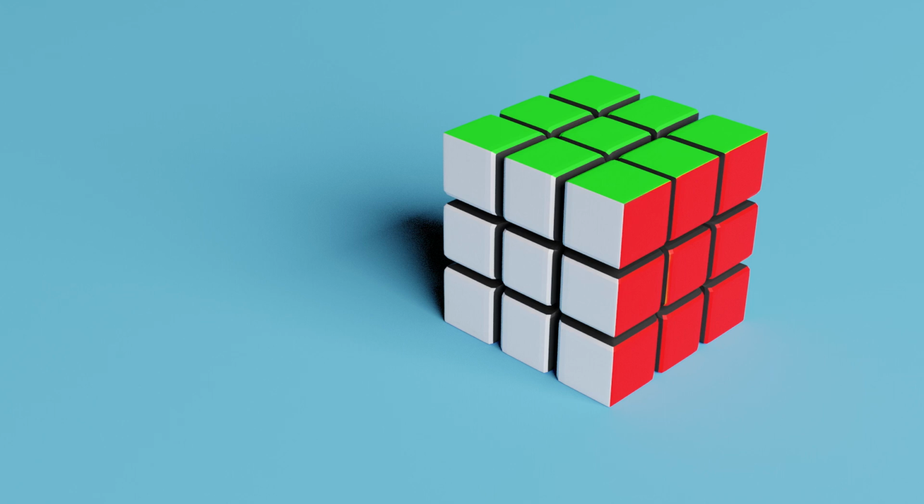Today in this video we are going to learn about creating a 3D Rubik's Cube in Blender 2.8. Here we will learn about the basic concepts of modeling, UV editing, texture painting, shading and many more. So without any delay, let's begin.